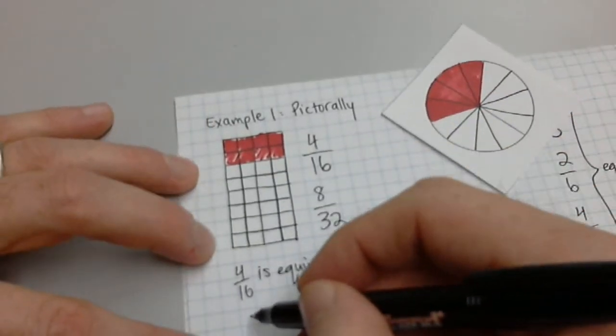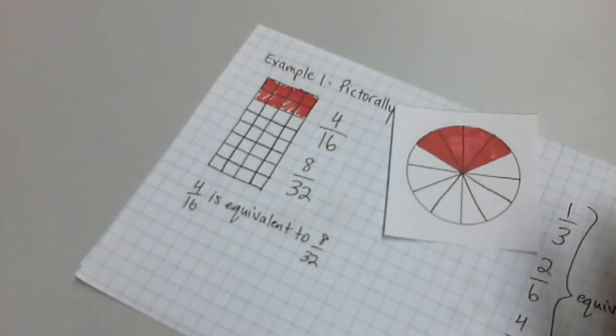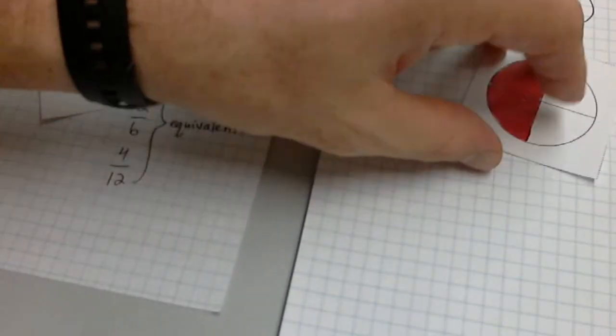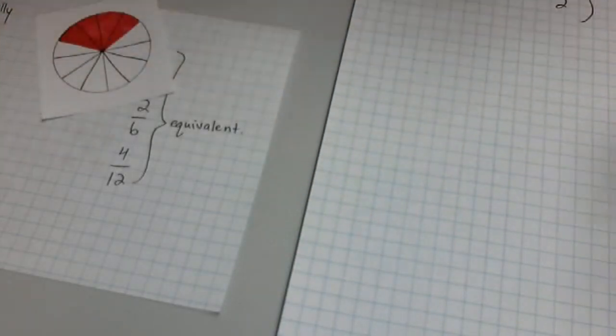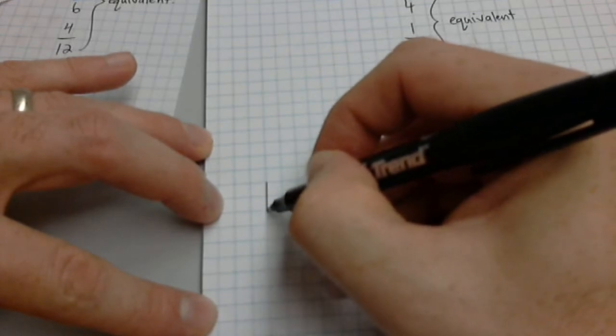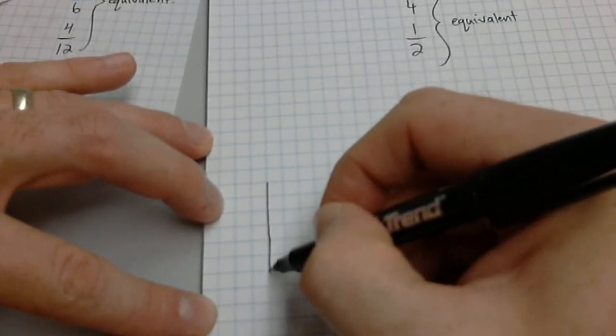If I were to redraw that, do I have enough room? I have enough room over here, where I'll redraw this example. 1, 2, 3.